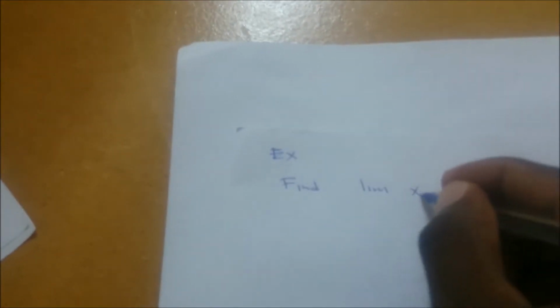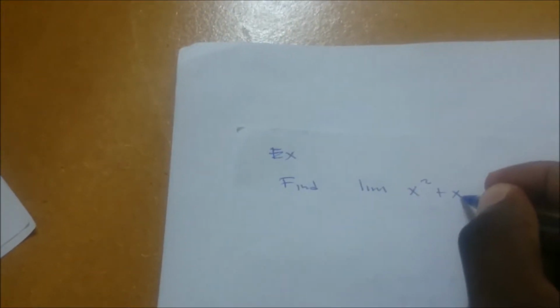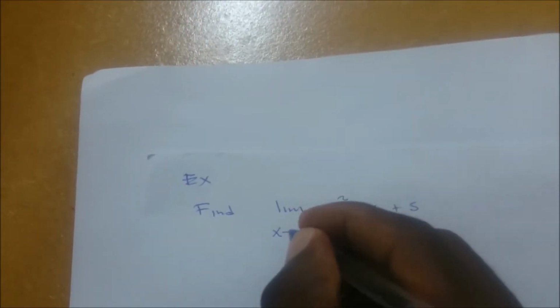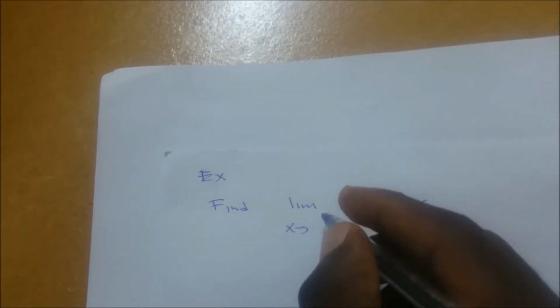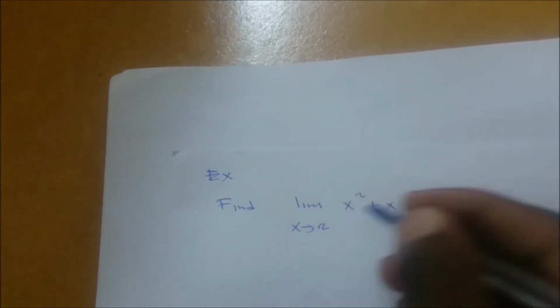Then we do another example. Find the limit of x squared plus x plus 5 as x is approaching... let's say not 3, let's say 2. x is approaching 2.